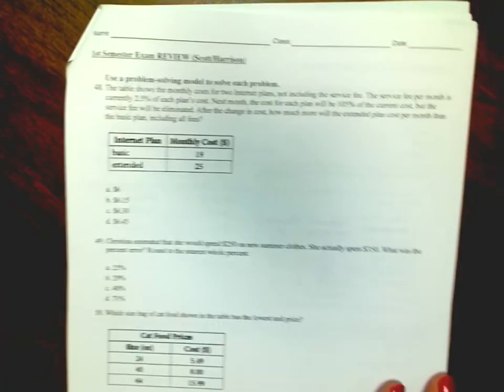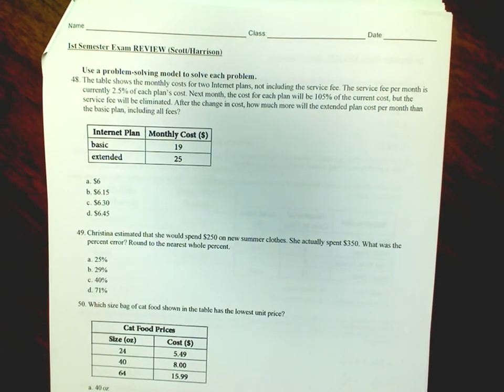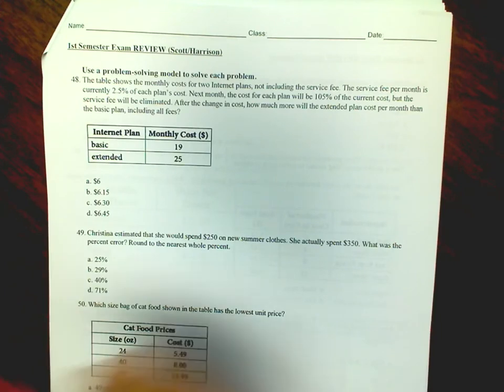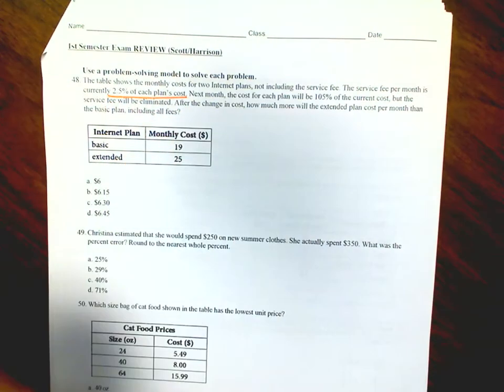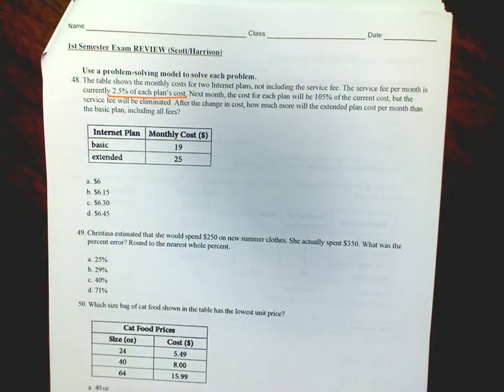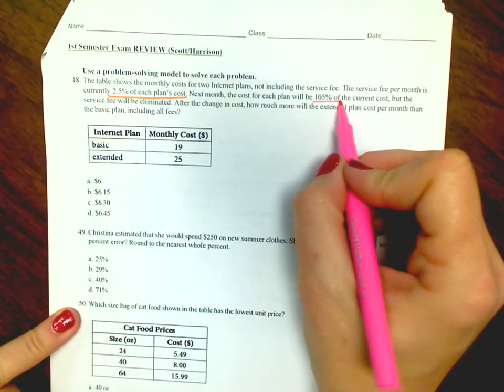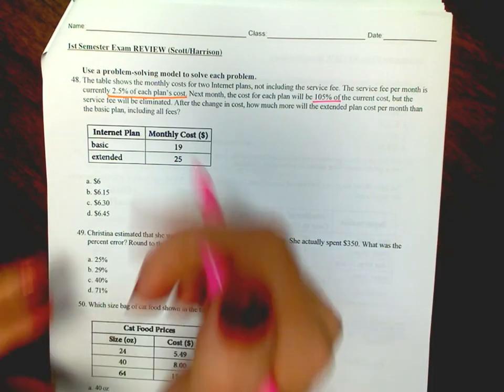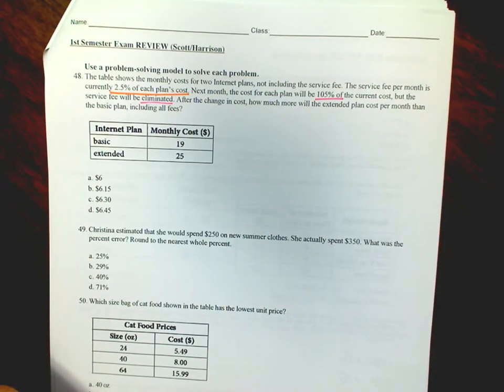Number 48. The table shows the monthly cost for 2 internet plans, not including the service fee. The service fee per month is currently 2/5 of each plan's cost. Next month, the cost for each plan will be 105% of the current cost, but the service fee will be eliminated. After the change in cost, how much more will the extended plan cost per month than the basic plan, including all fees?